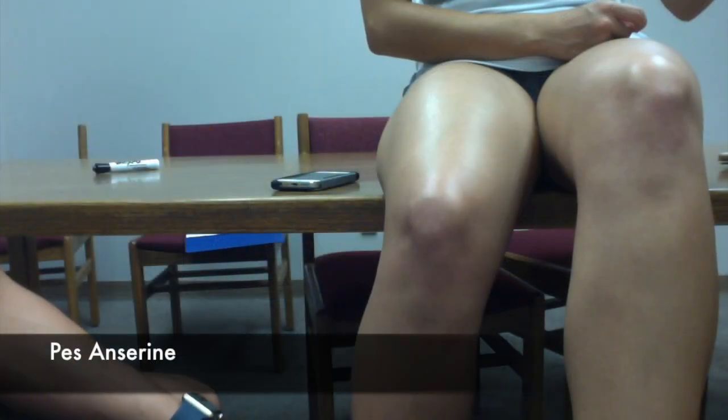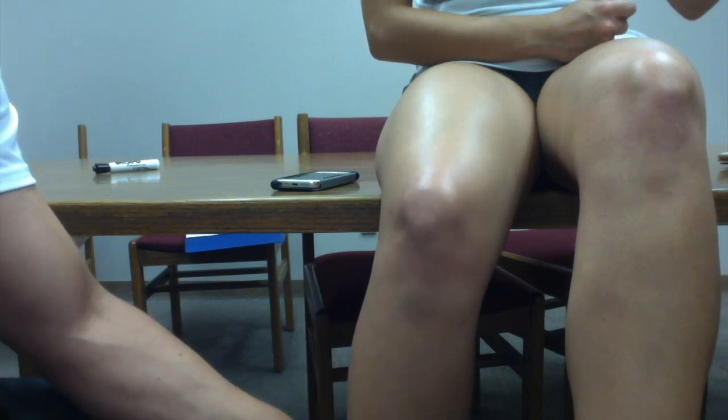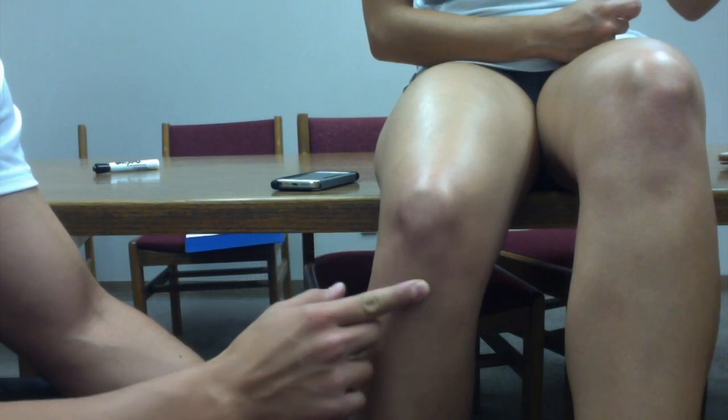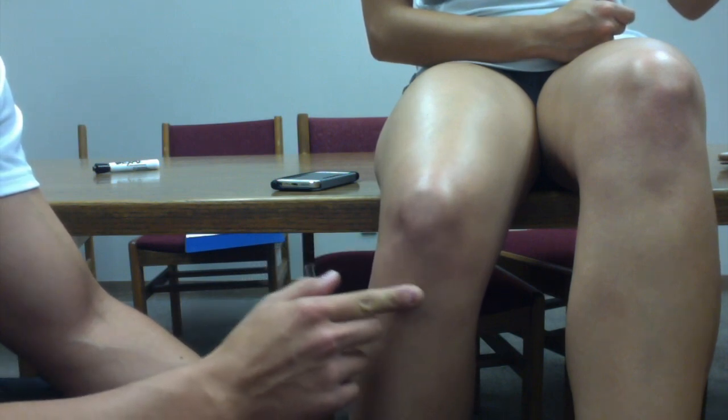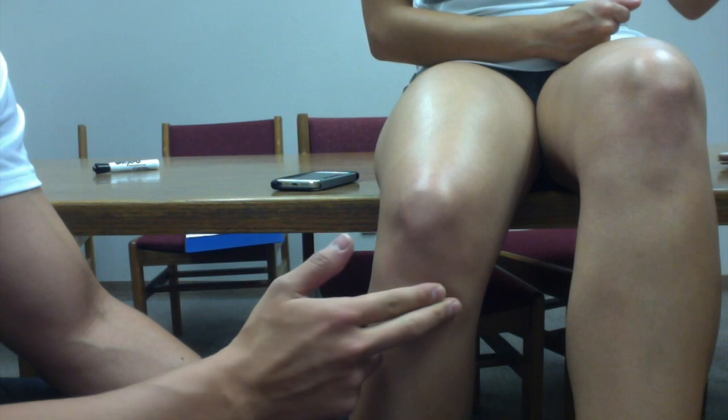So now we're going to be doing the pes anserine palpation. So we're going to have the patient sitting over the edge of the table. What I'm going to do is stabilize the leg, and then I'm going to palpate the tibial tubercle. So the tibial tubercle is going to be right here.